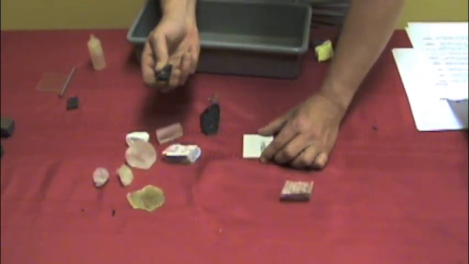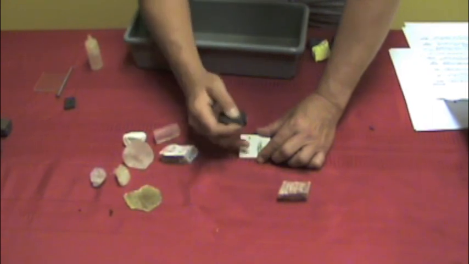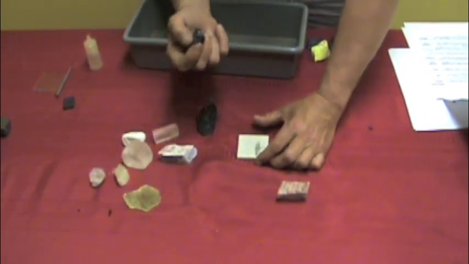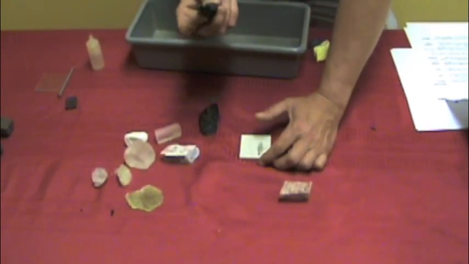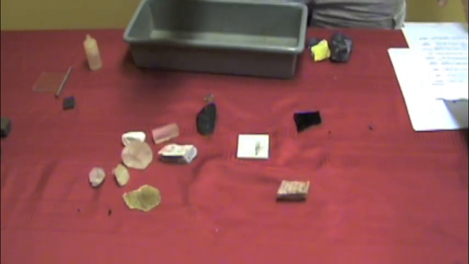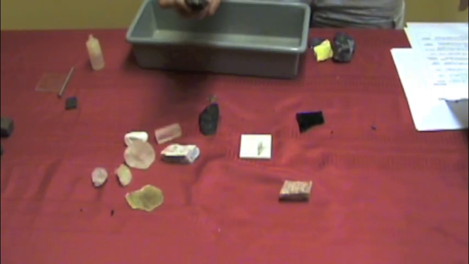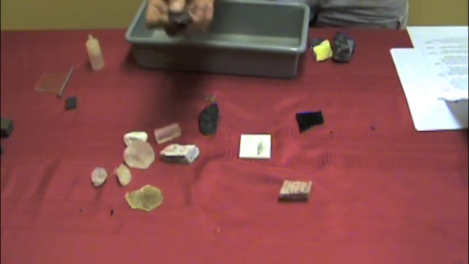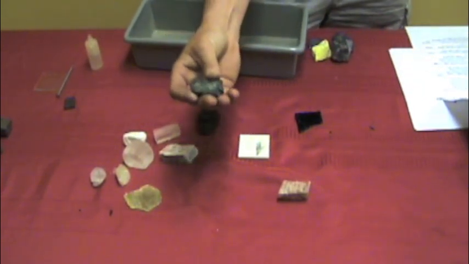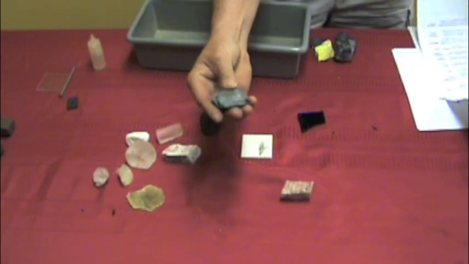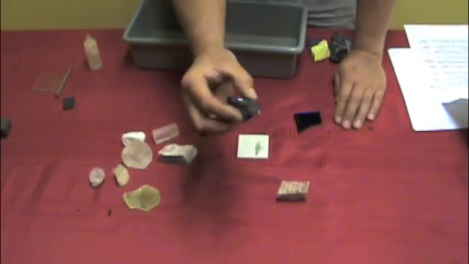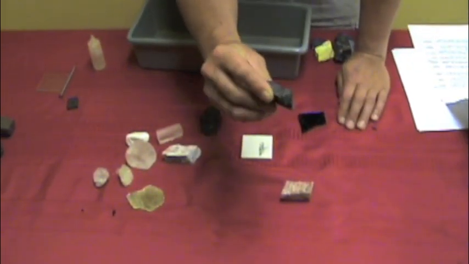Oh, that didn't even streak at all. So maybe we've got one that has none. Is there something with no streak? Well, we've got a couple on there that say no streak. Is there any that kind of matches the description of this? It's kind of a greenish black color. I would say maybe a little more green than black.